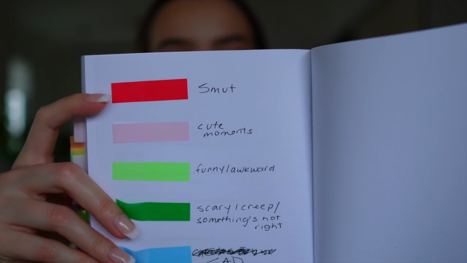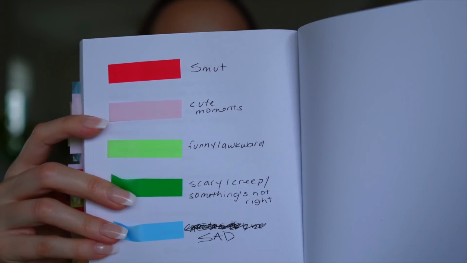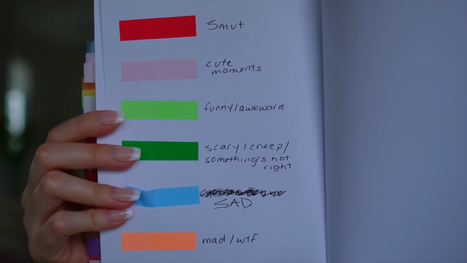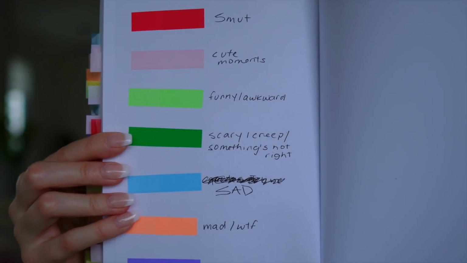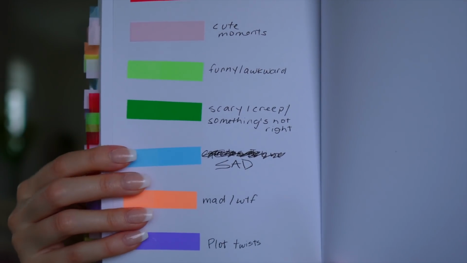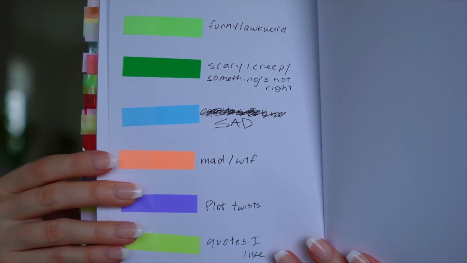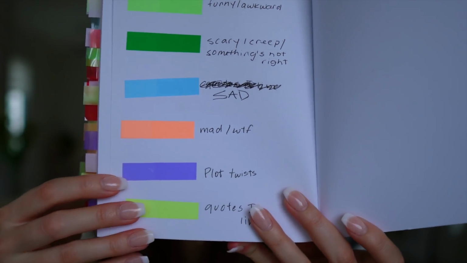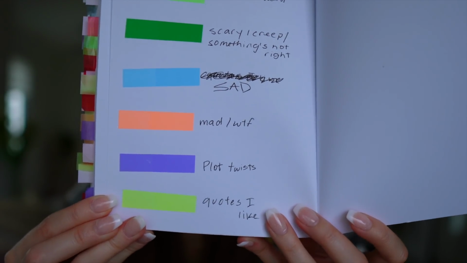So basically, red represents smut, pink are cute moments or cute things. This kind of green is funny or awkward moments. This dark green are scary or creepy moments. The blue is sad, anything that's sad. The orange one is mad or WTF moments. The purple are plot twists, and then the yellow are quotes that I like. It's very simple, literally that's what I do.